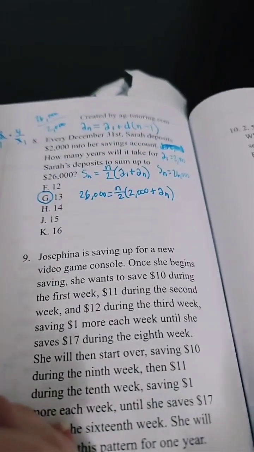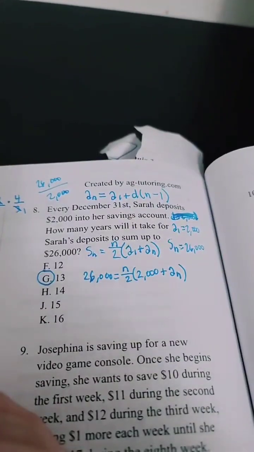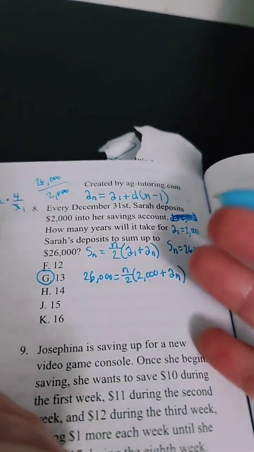So then, yeah, sorry. It's robotic at this point because it's never that easy. The first time I do it, I usually do the harder way because it almost never comes like this on the ACT.